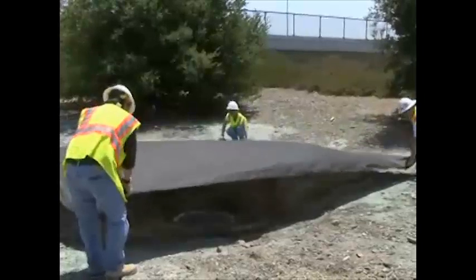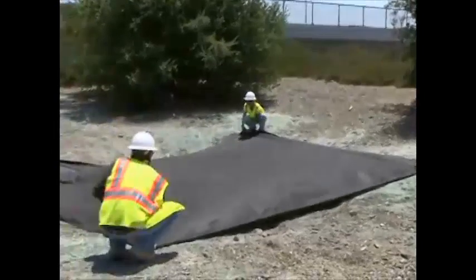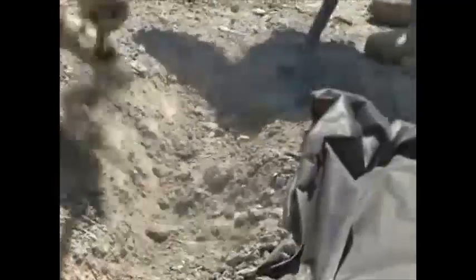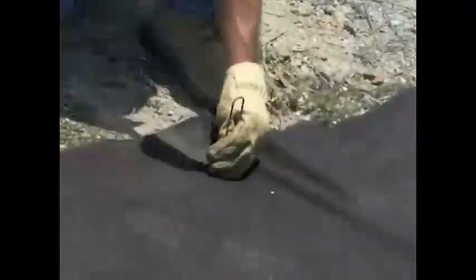Secure the erosion control blanket and geotextile fabric to the surface of the excavated sediment trap with staples and embed it in the trench adjacent to the drainage inlet. Anchor the perimeter edge of the erosion control blanket and geotextile fabric in a trench.